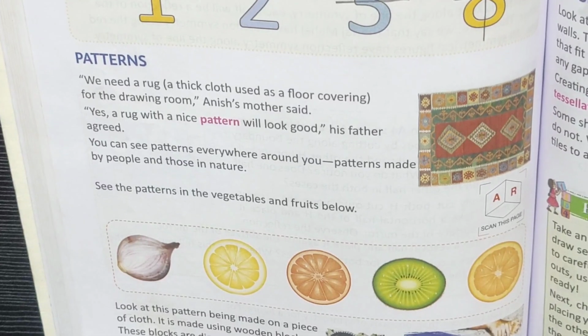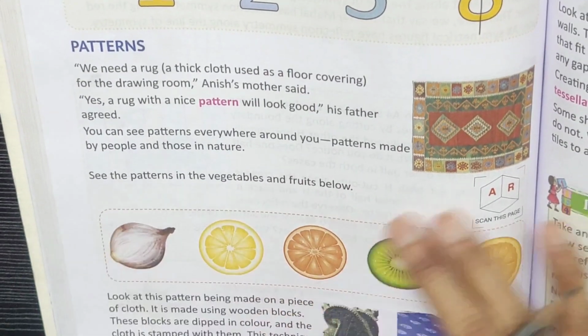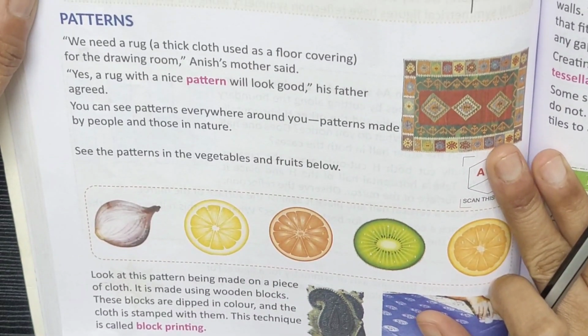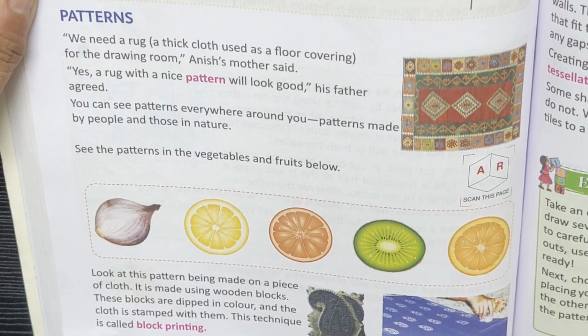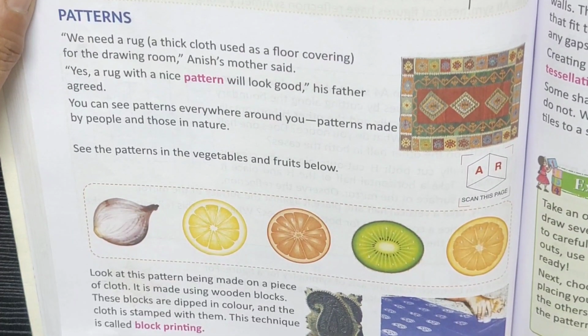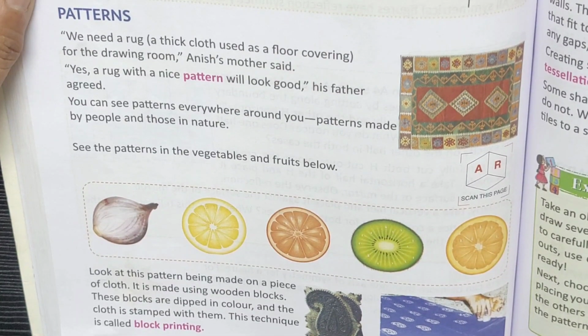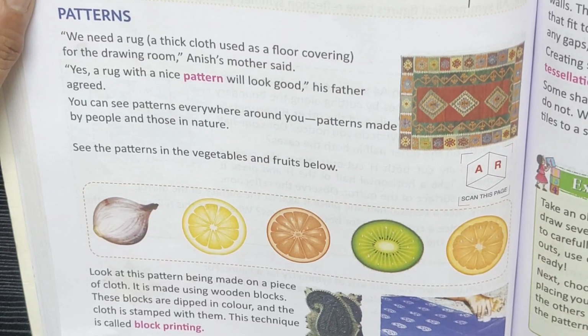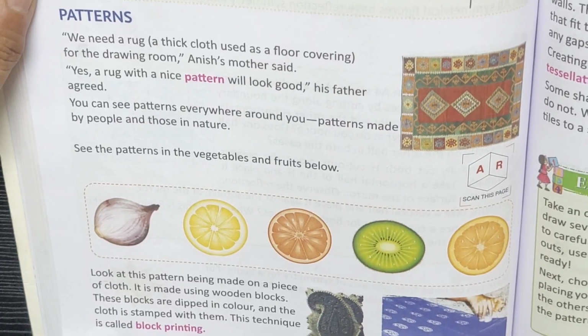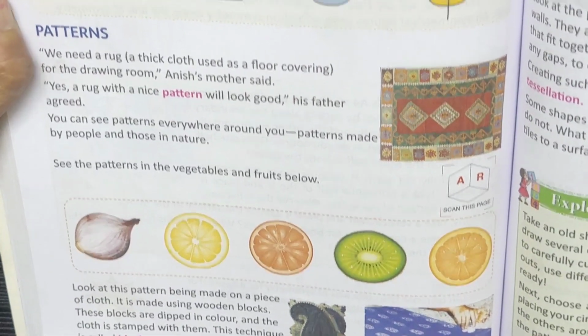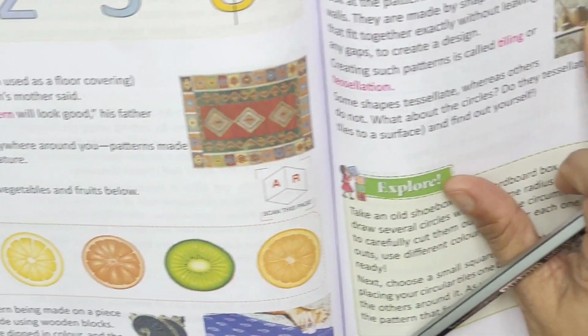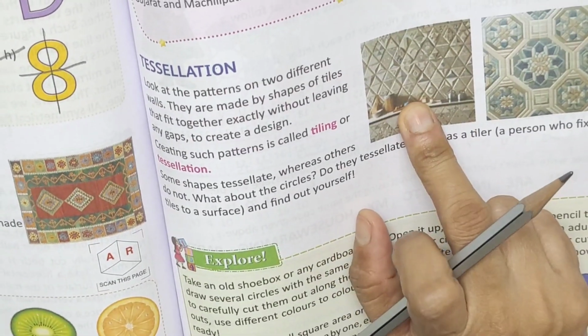Today we will see patterns. Okay, patterns and tessellations. Tessellation means a pattern without leaving any gaps to create a design, like this. Okay.